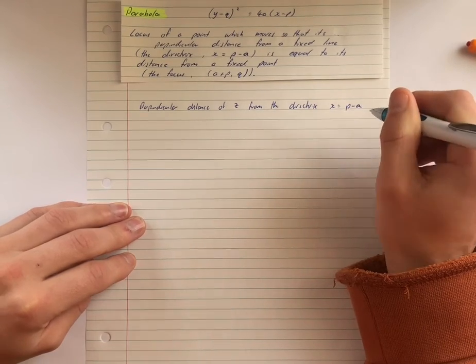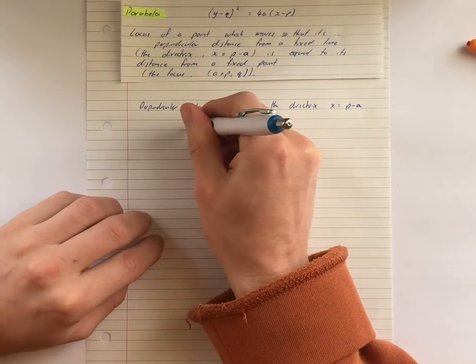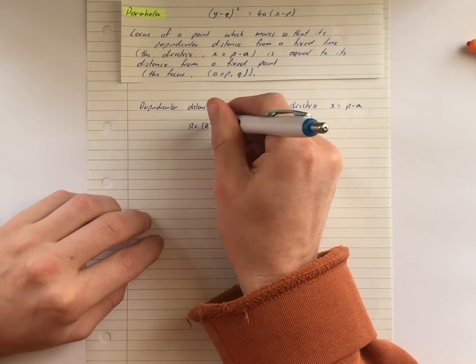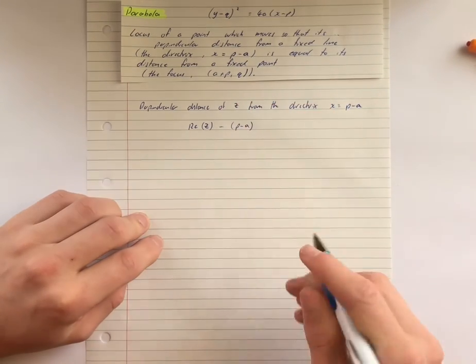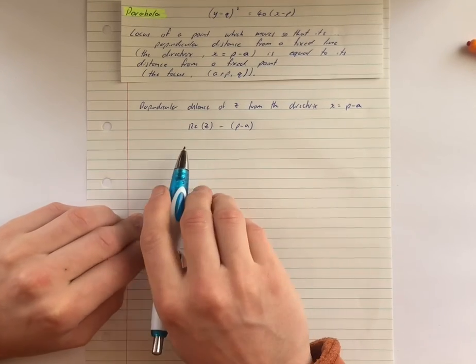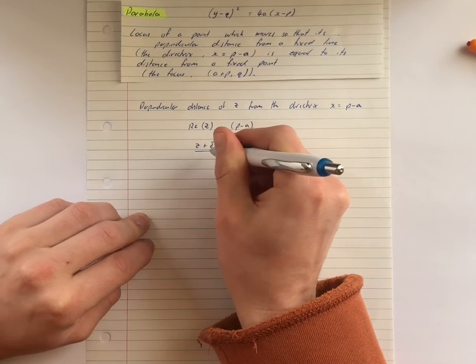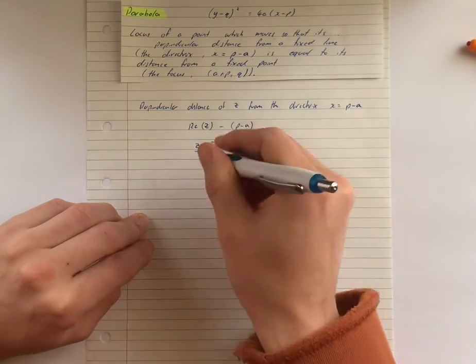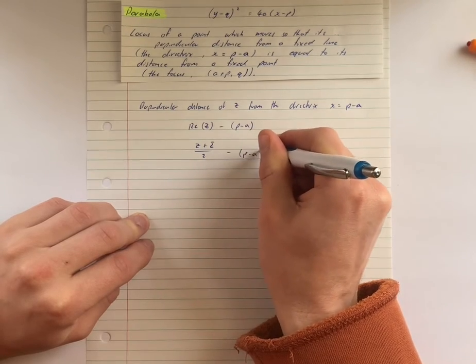I've got some notes with me so I try not to make too many mistakes. So that's just basically the real part of z minus (p minus a). And we know from a previous video that the real part of z is (z plus z conjugate) over 2, minus (p minus a).